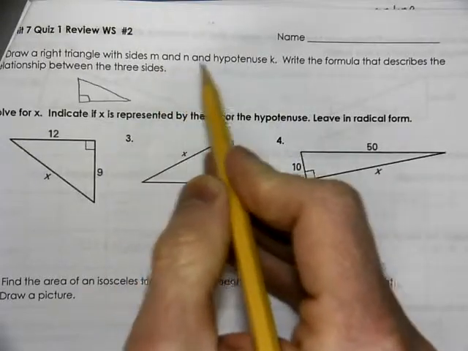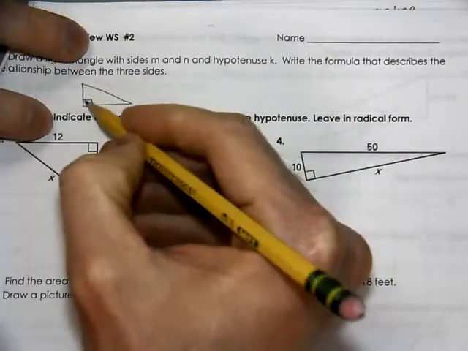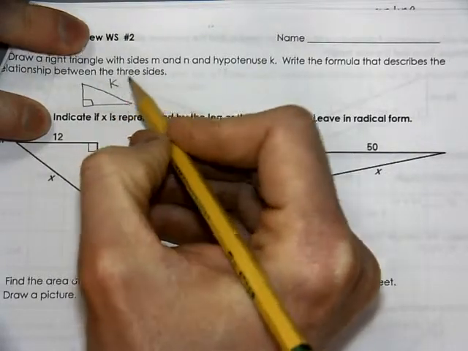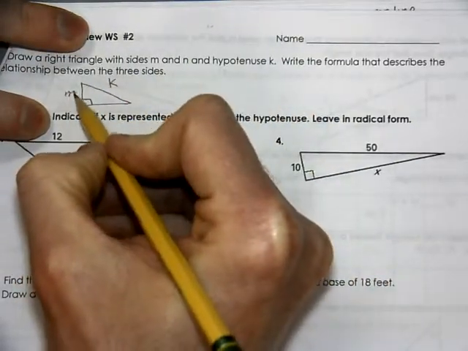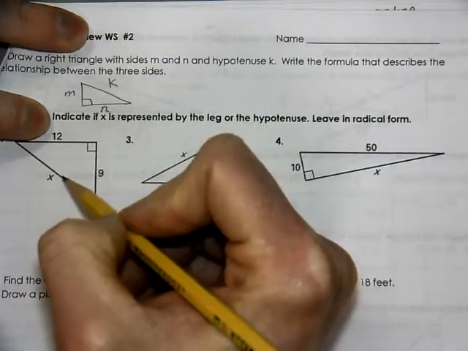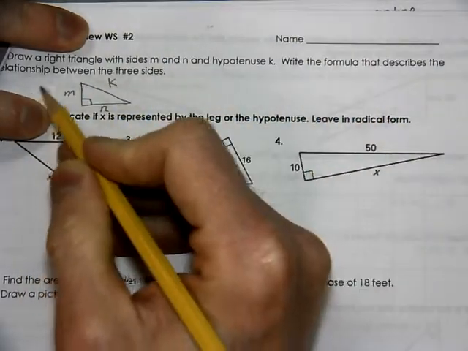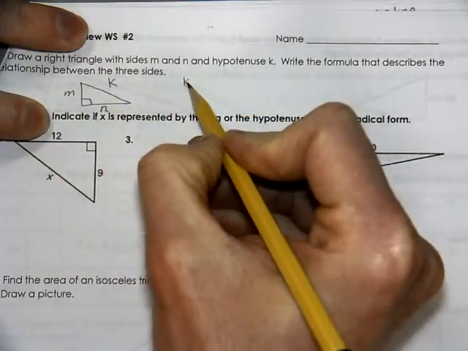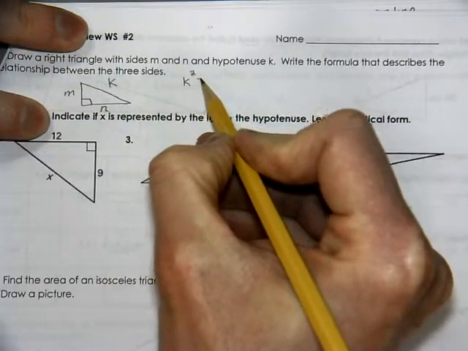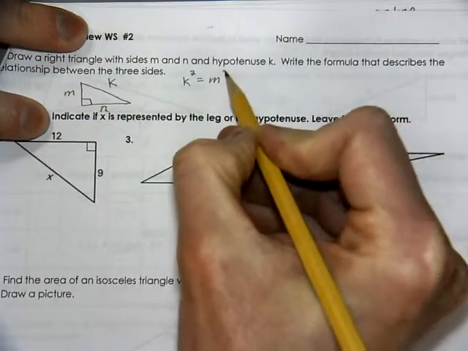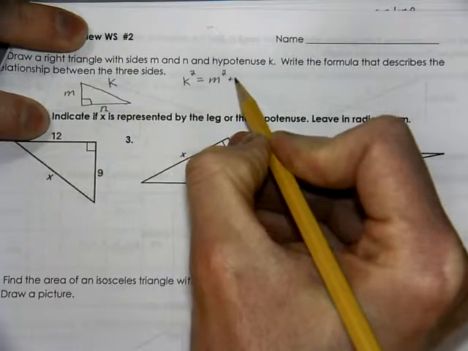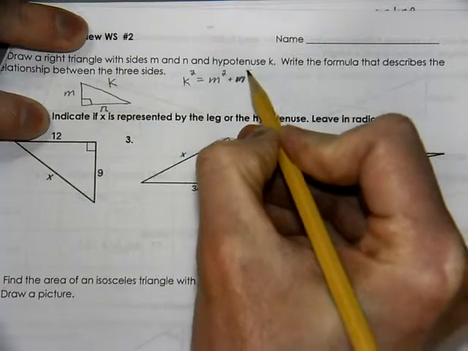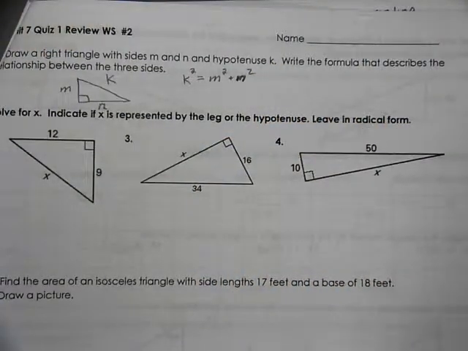With sides M and N and hypotenuse of K, where the hypotenuse is always across from the 90 degree, so that would be K. Your two other sides would be called legs of a right triangle. To write a formula that represents the relationship between these, we know that the hypotenuse squared has to equal the sum of the legs, to square the sides and add them together.